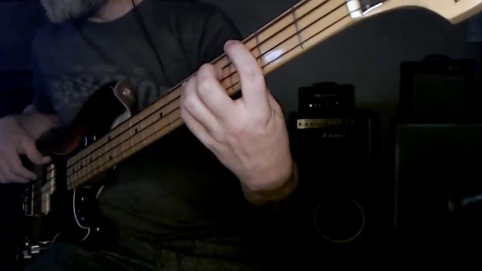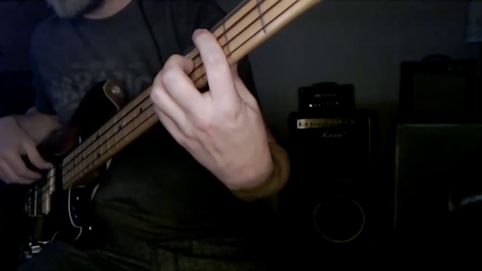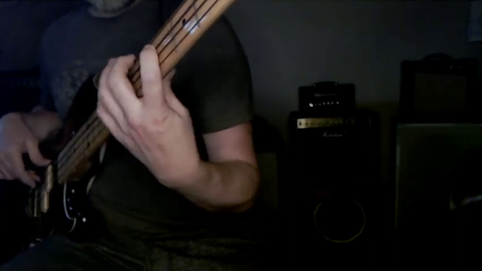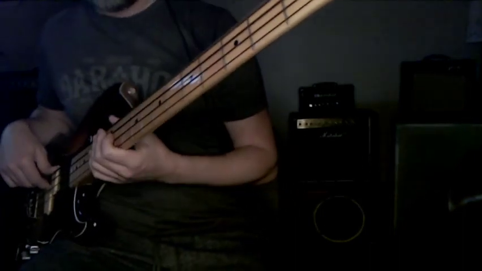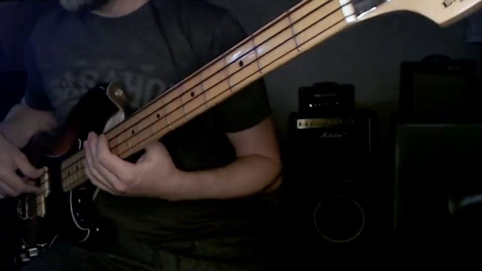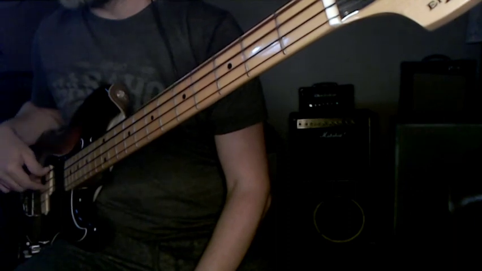I'm going to use a cycle of whole tones and descend. Same idea, just a different cycle. Okay? I'm going to use descending major thirds.